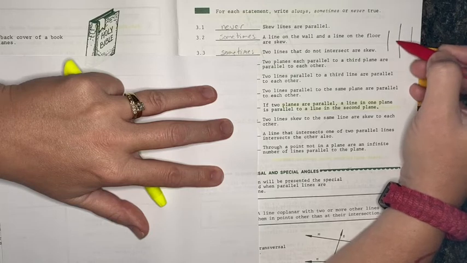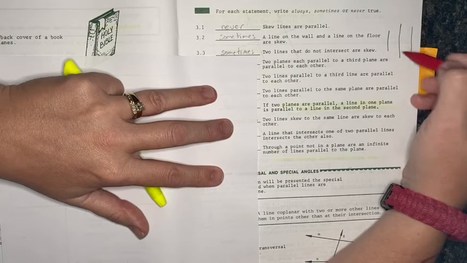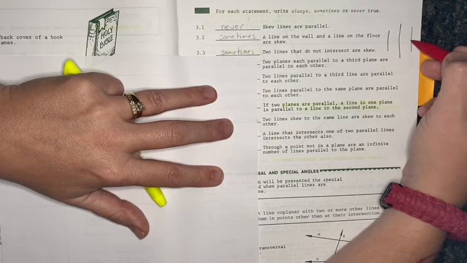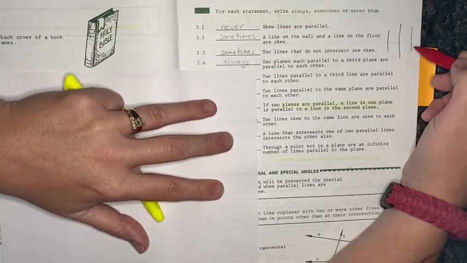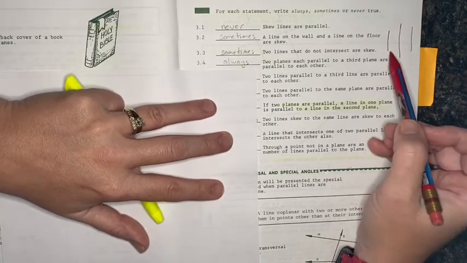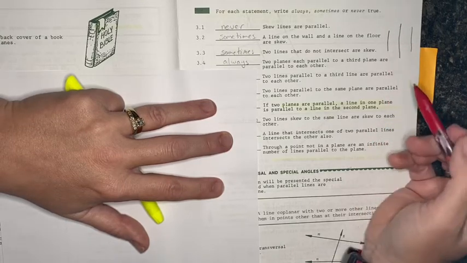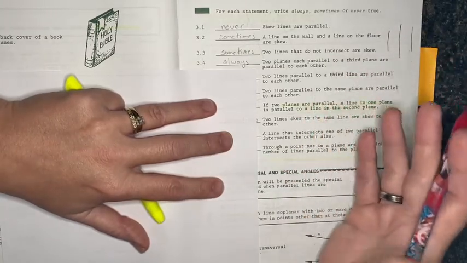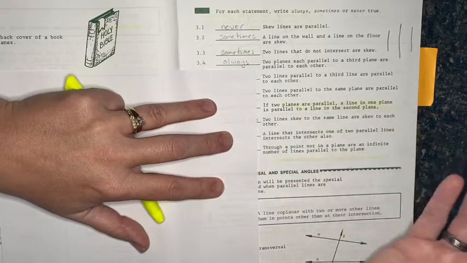Well, if this is equidistant from this plane and this is equidistant from this plane, then these two planes are equidistant from each other. This plus this, right? And that doesn't change anywhere along here. So that is always true. If two planes are parallel to a third plane, they are parallel to each other. That is always true, because when we talk about equidistance, distances being equal, that never changes.